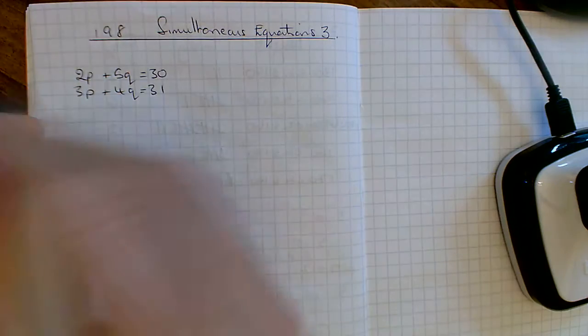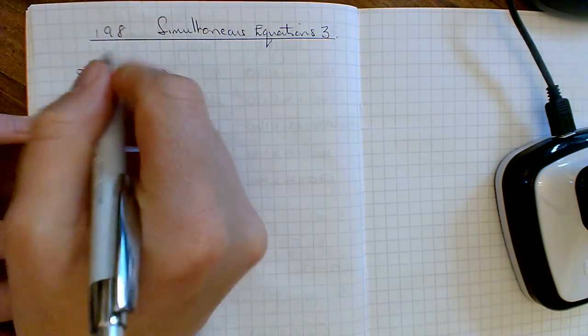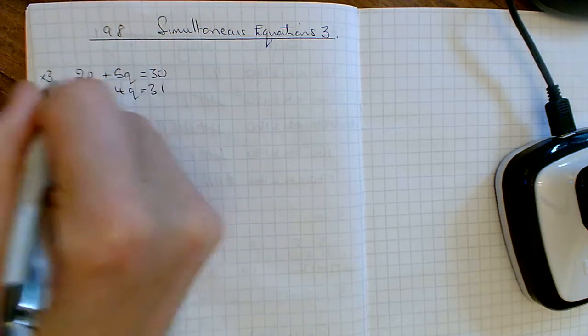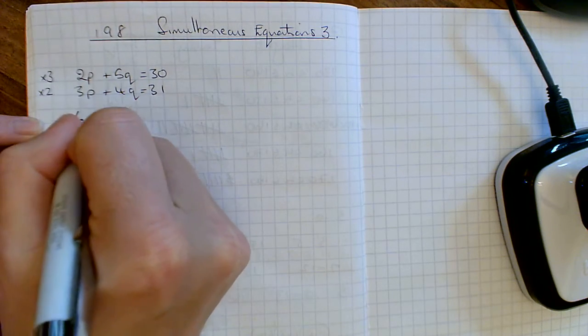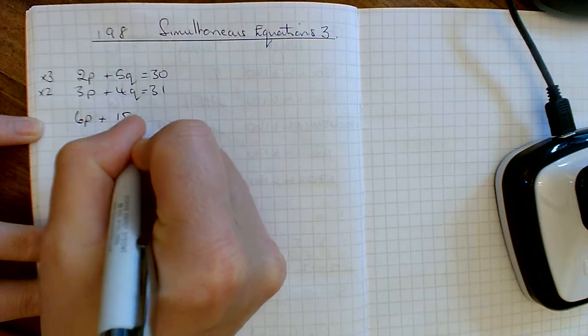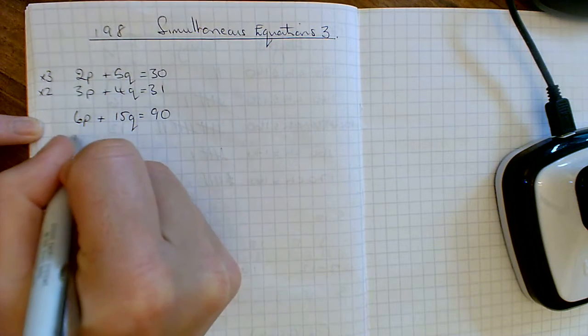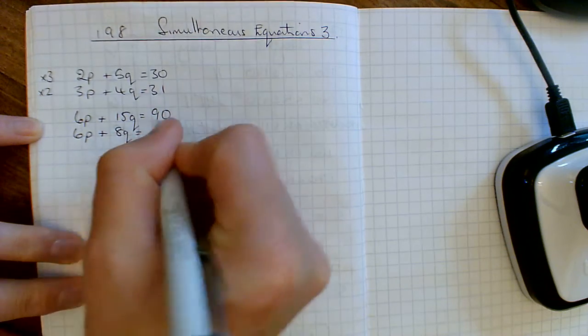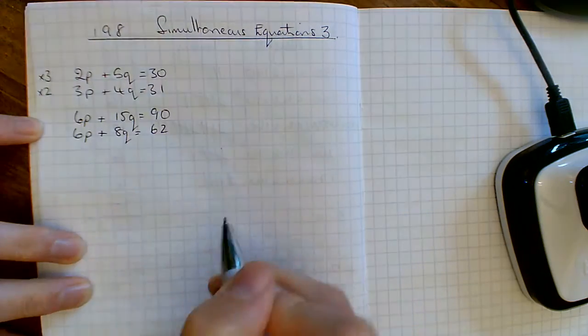Now the way I do simultaneous equations is I always match up the first letter. If I times this row by 3 and this row by 2, I'll have 6p's here. So this row is 6p plus 15q equals 90, and the next row will be 6p plus 8q equals 62, so I've timesed everything there by 2.